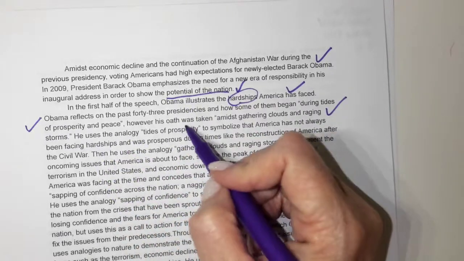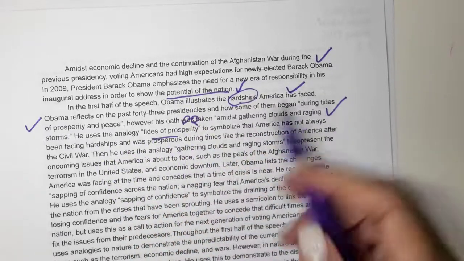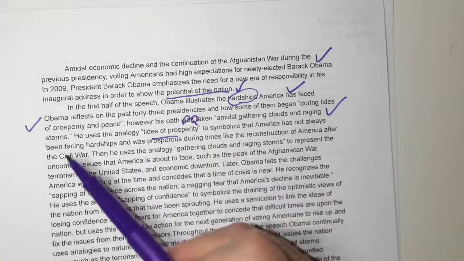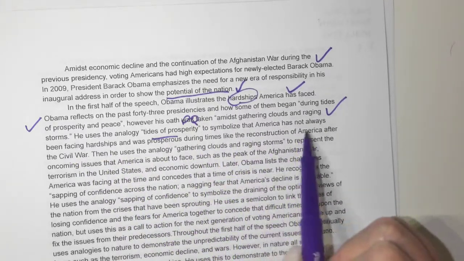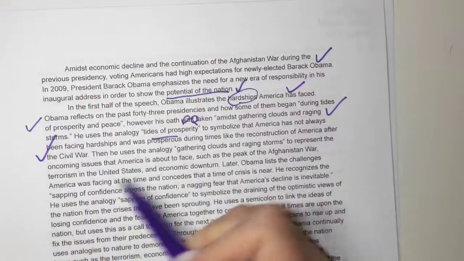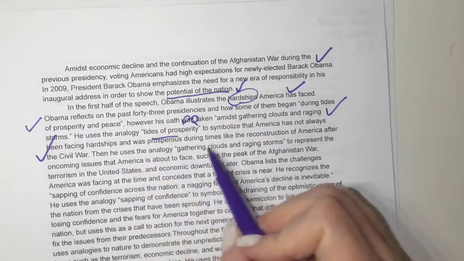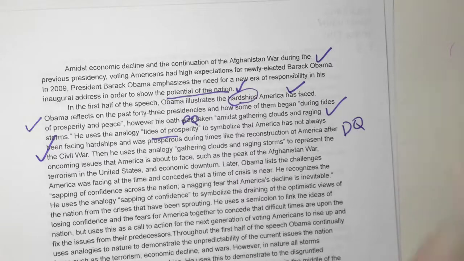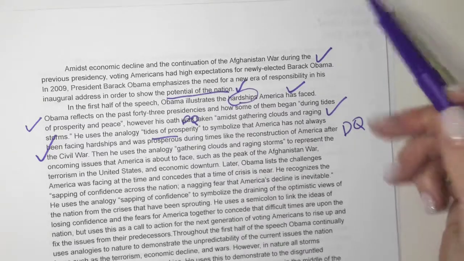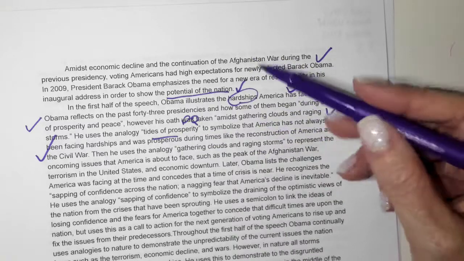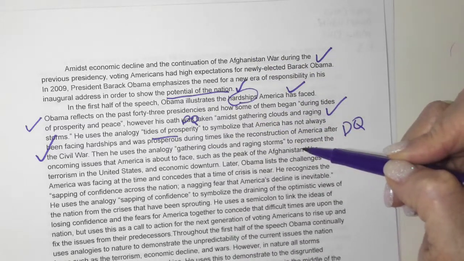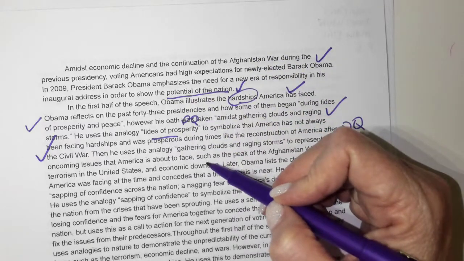He uses the analogy tides of prosperity to symbolize that America has not always been facing hardships and was prosperous during times like the reconstruction of America after the Civil War. Then he uses the analogy of gathering clouds, so we have a lot of double quoting. Y'all will kind of move out of that naturally, it's fine. To represent the oncoming issues that America is about to face, such as the peak of the Afghanistan war, terrorism in the United States, and economic downturn.